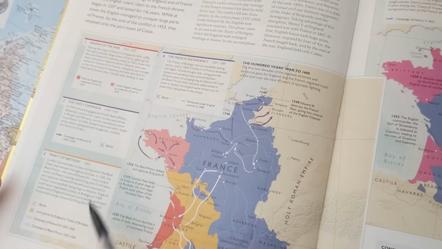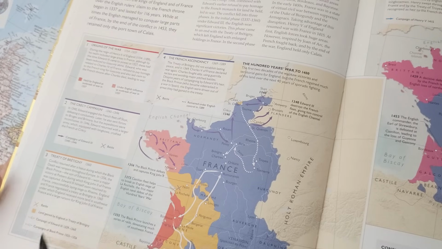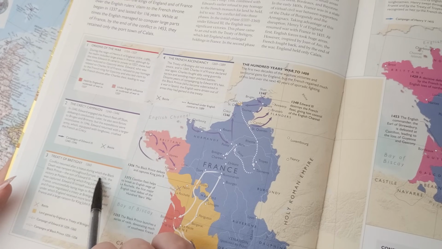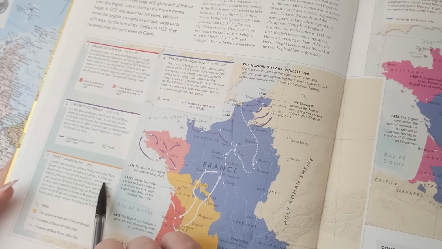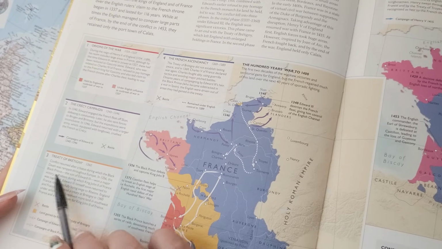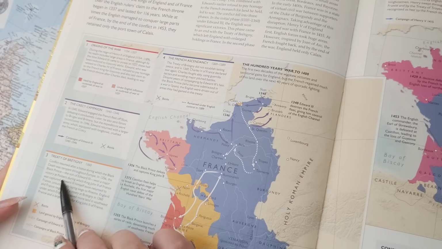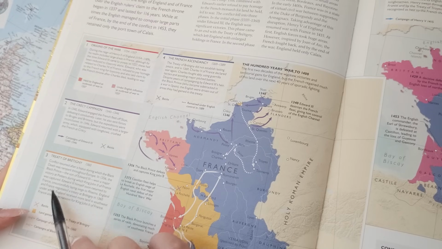Next, we have the Treaty of Bretigny in 1360. Conflict resumed after a hiatus during which the Black Death was rampant throughout Europe. In 1356, the Black Prince, the son of Edward III, won a major victory at Poitiers, during which King John II of France was captured.